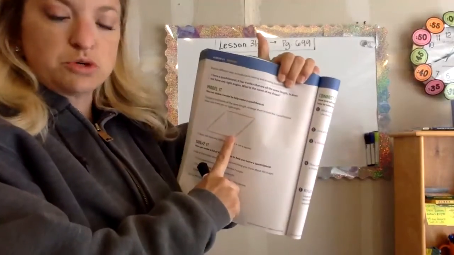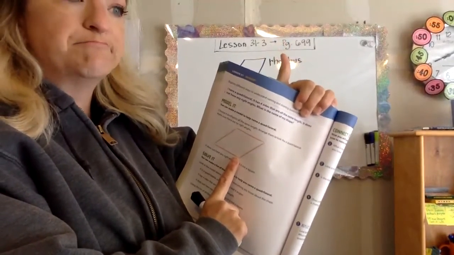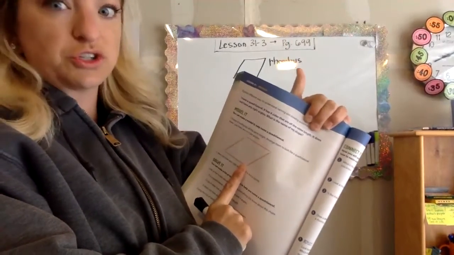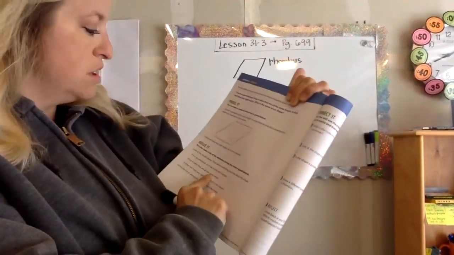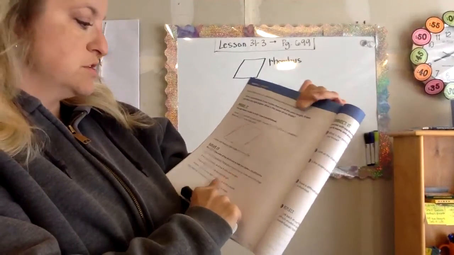Well, you could do that with toothpicks. You could do that with pencils. You could do it with really anything that you line up. You just have to make sure that they're all the same length. It does not have any right angles, so it is not a square.